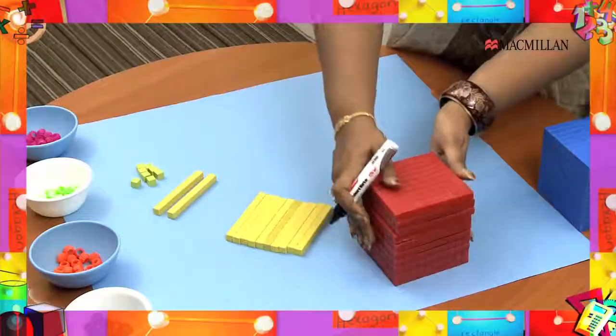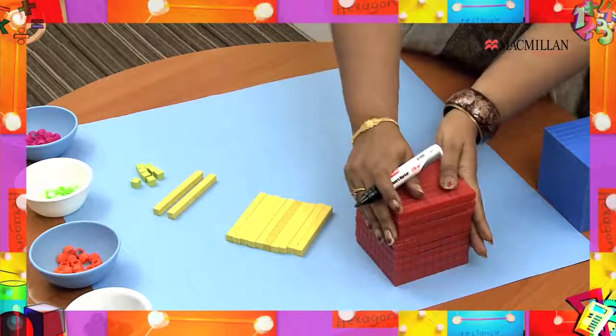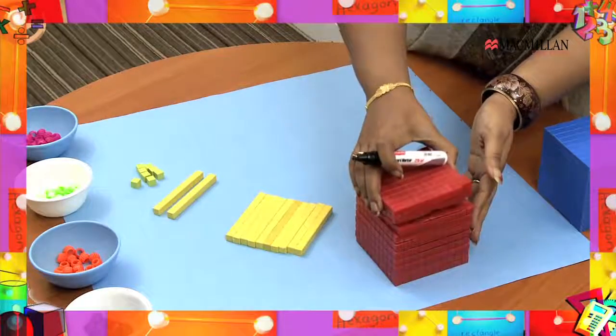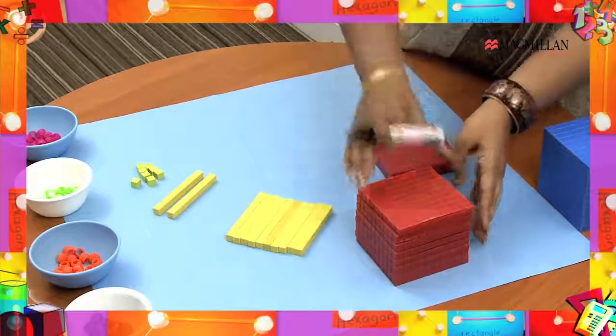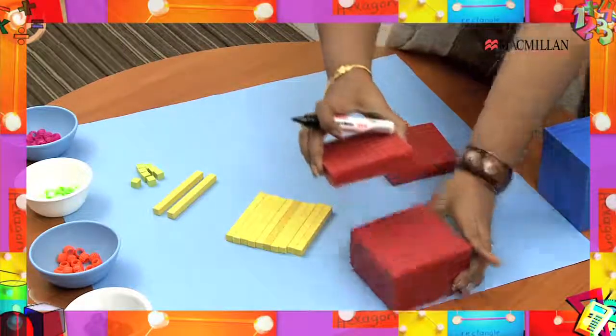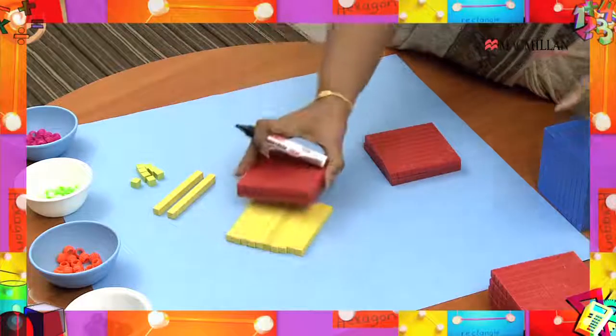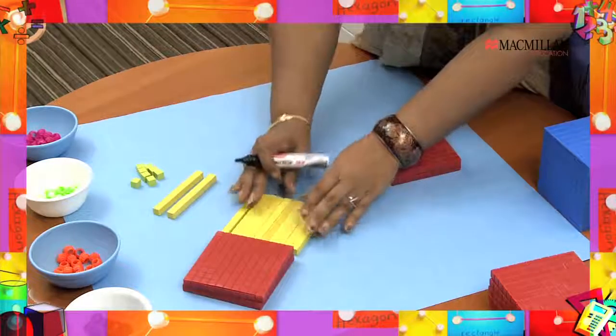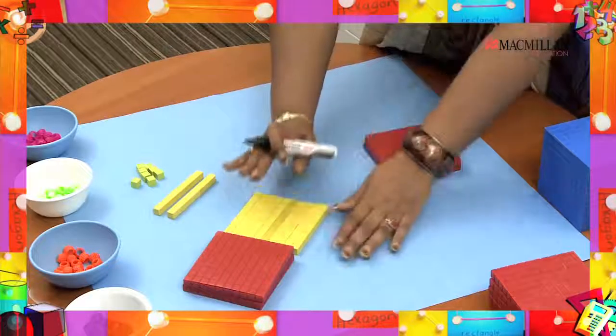Now when I am dividing these 10 hundreds by 4, I will get quotient as 2 and remainder as 2. So that remainder will go and attach itself to these 10 tens. So what do I have?